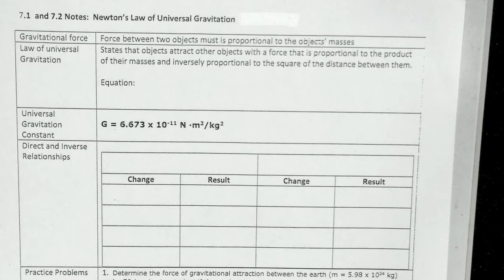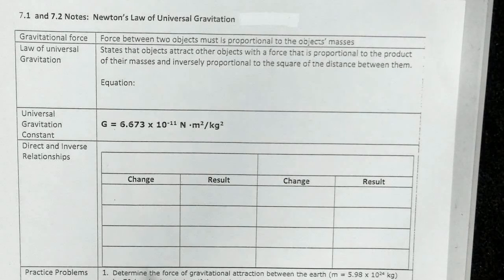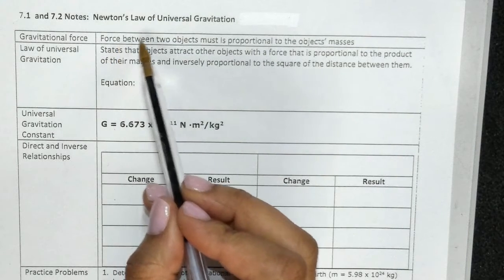What we are now looking at is the universal law of gravitation, and that's looking at when you have two objects involved. So you're looking specifically at what's happening between the interactions of two things. So let's say you have the Earth going around the sun, or the moon going around the Earth. So you're taking both objects into account. So gravitational force is the force between two objects.